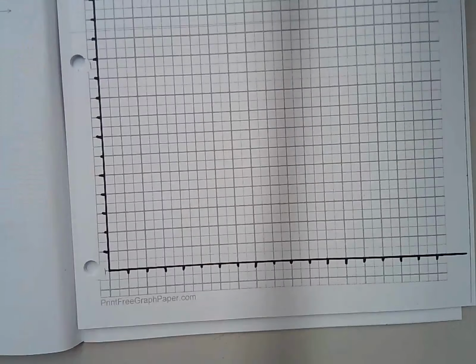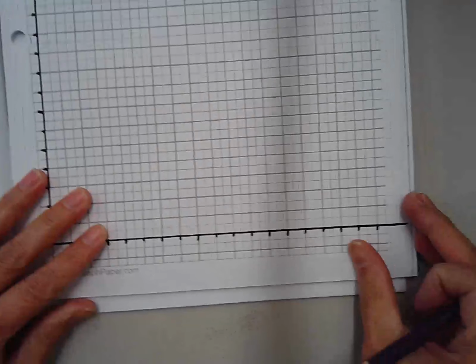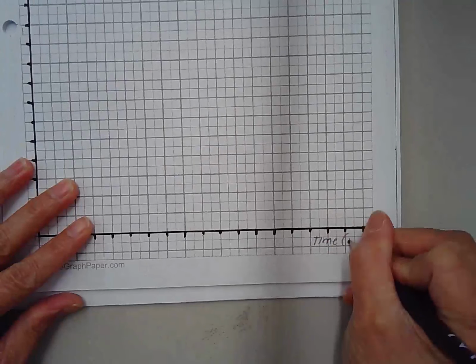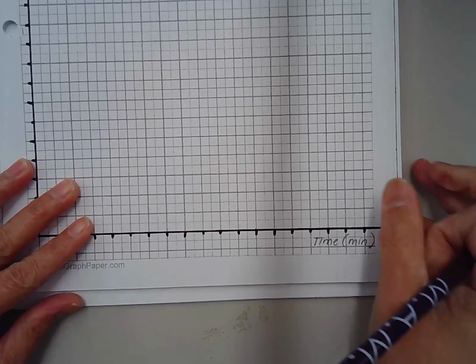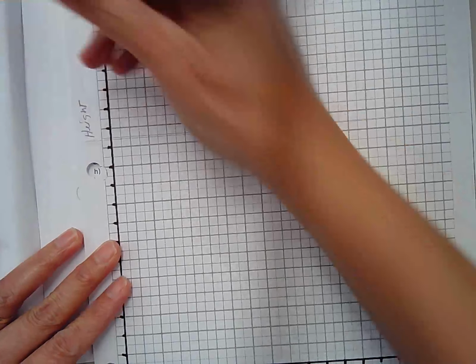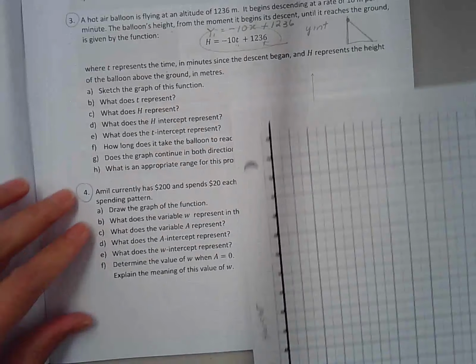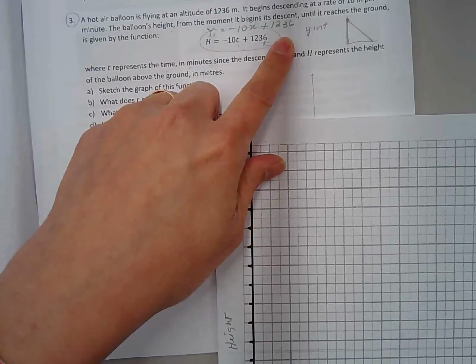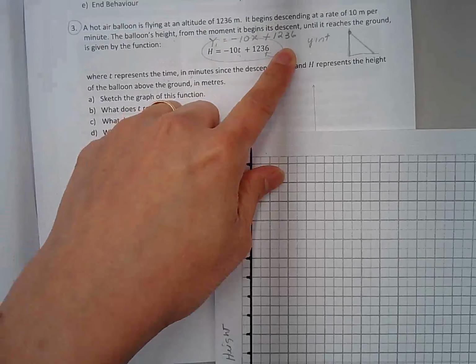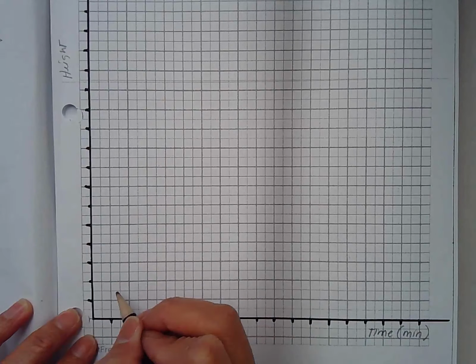I'm gonna do the sketching here. So we know that this is gonna be time over here in minutes. And then this is the height. We know that we're gonna go up to 1236 as our y-intercept. So what do you think is a good or appropriate y scale that we can use?